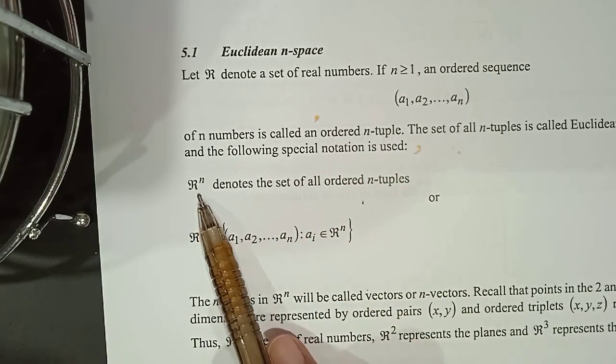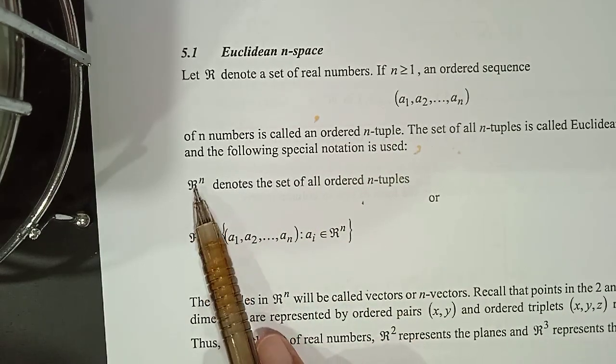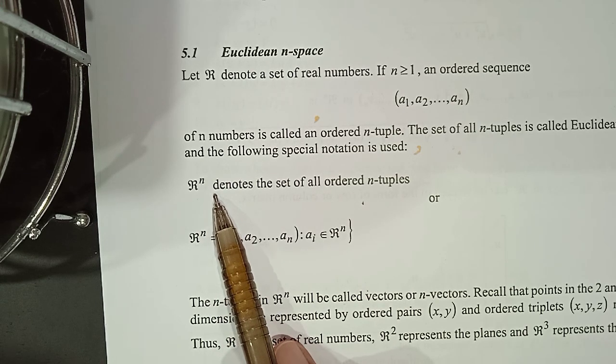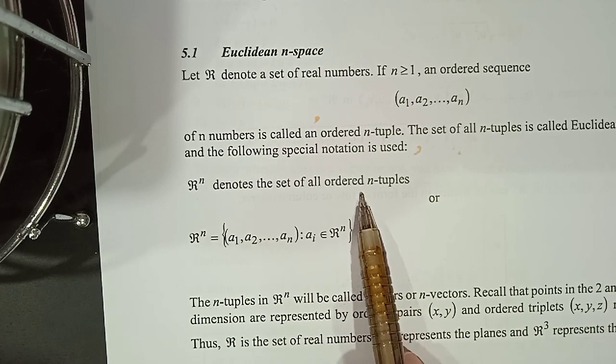R subscript n is the notation for n-space, the n-tuples in Euclidean n-space.